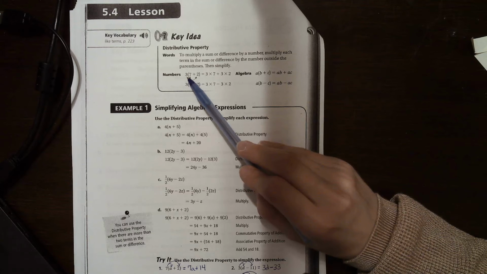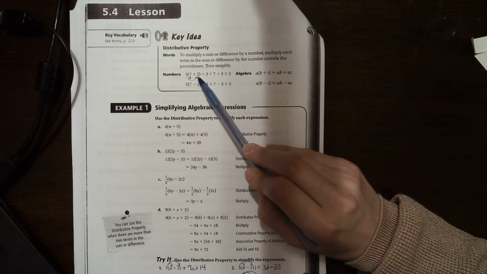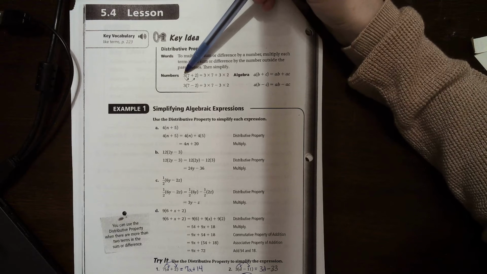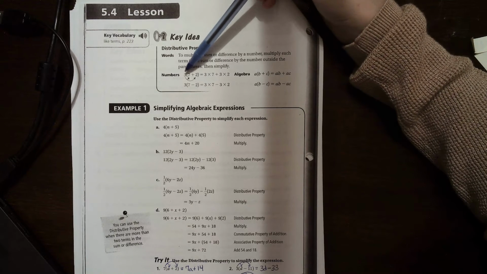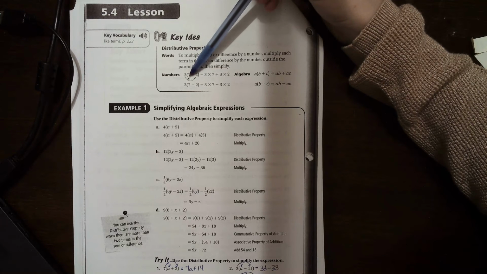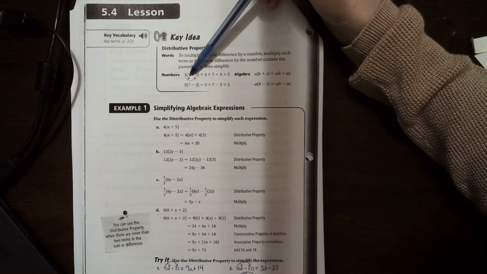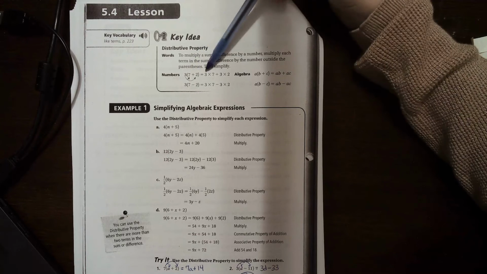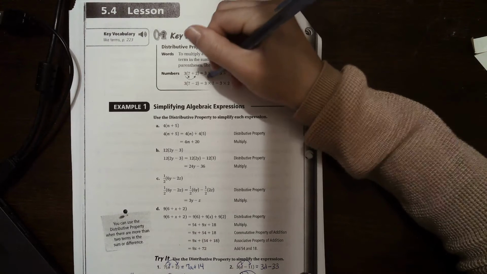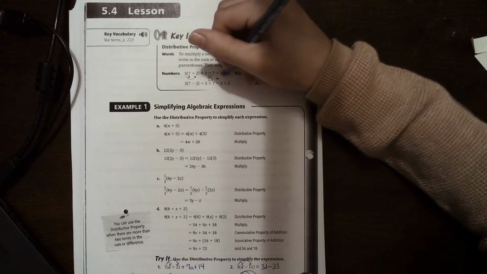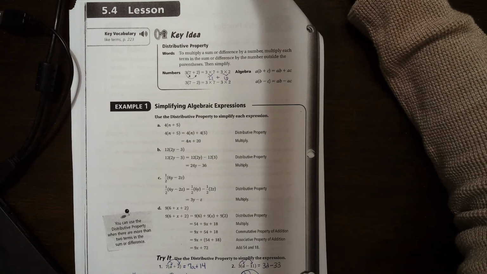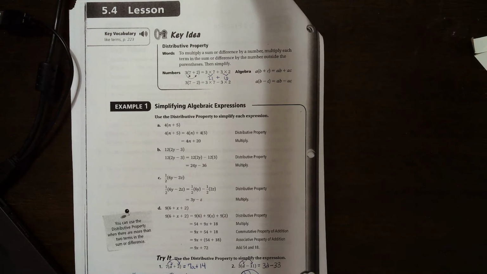So we have 3 times 7 plus 2 inside parentheses. The distributive property means we're taking that number on the outside of the parentheses and multiplying it by every term inside the parentheses. So that would be 3 times 7 is 21, plus 3 times 2 is 6. And then you would add 6 to 21 to simplify.